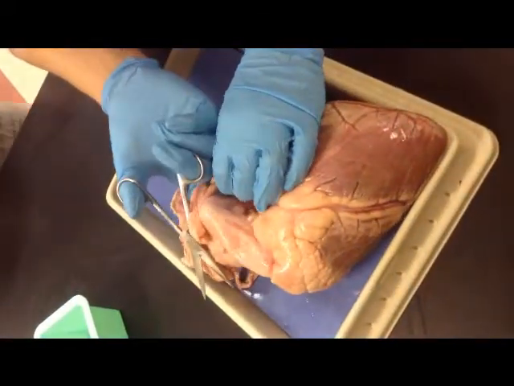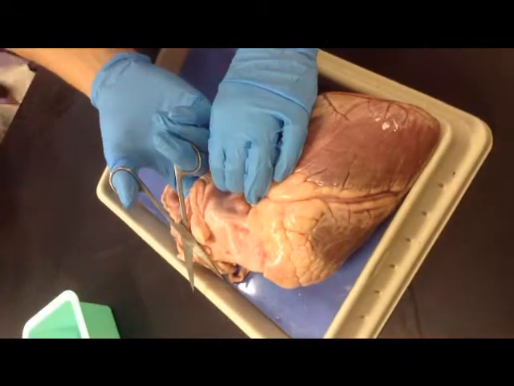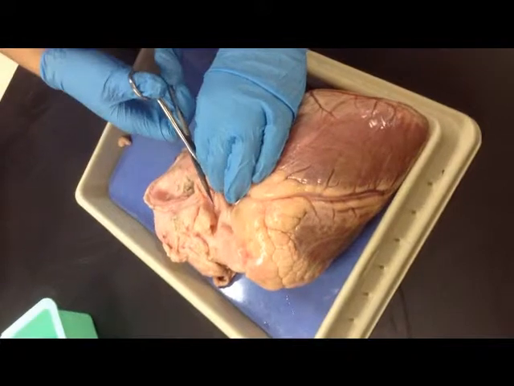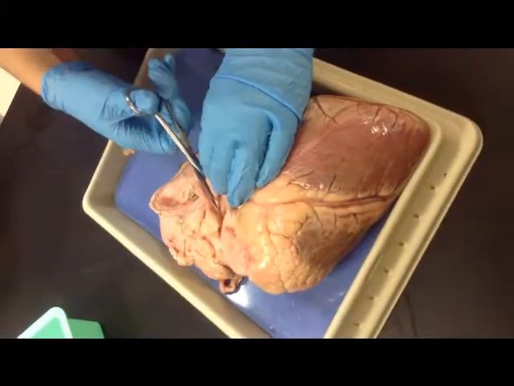We're going to be cutting the pulmonary artery into the right ventricle, parallel to the groove of the coronary artery.